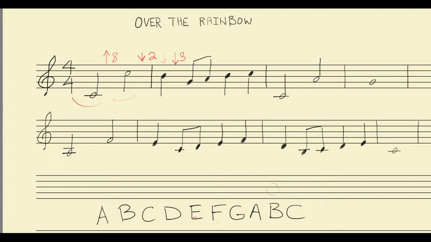Okay, next I'm going to go from the G to an A. And what direction am I going in? I'm going from the G to the A. I'm going to go up. So I'm going to the right on the keyboard. And I start on G. I go up to an A. So let's count that. G, 1, A, 2. I'm going to go up by 2.